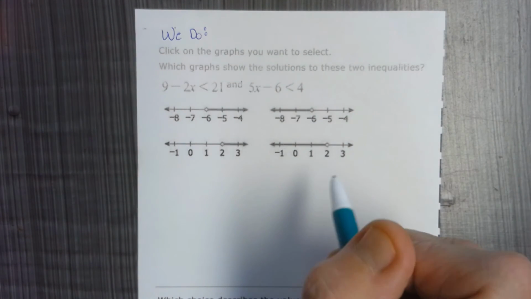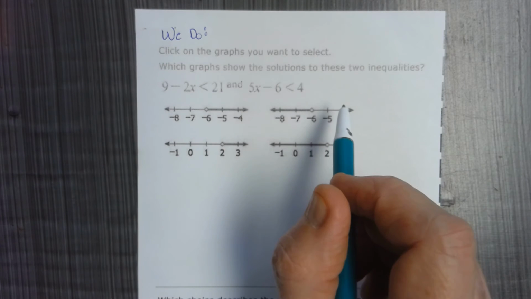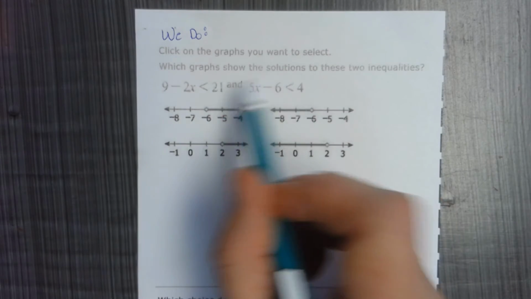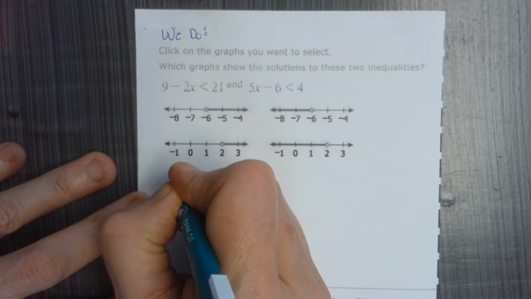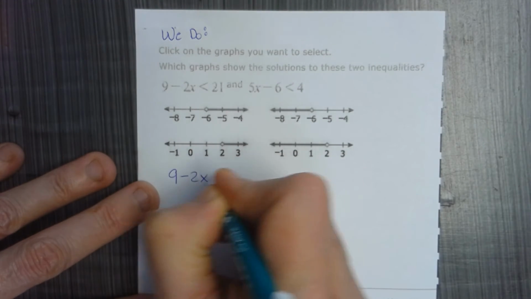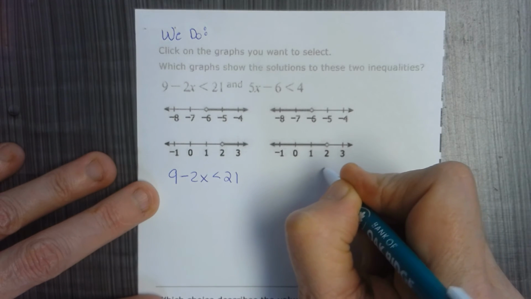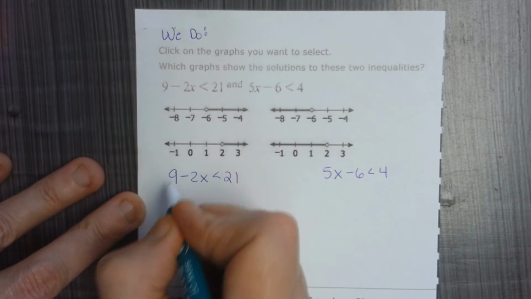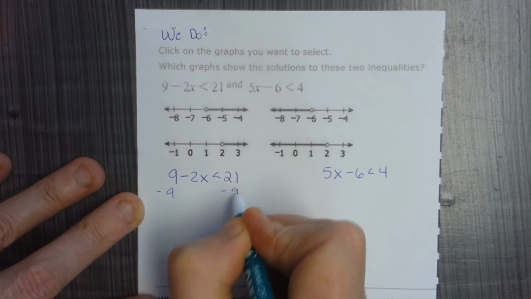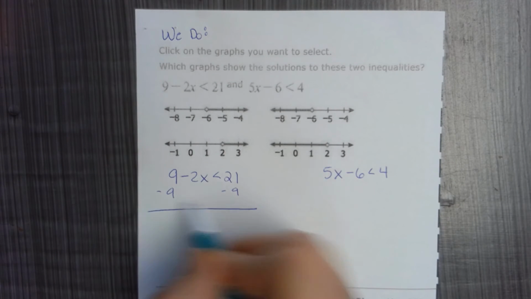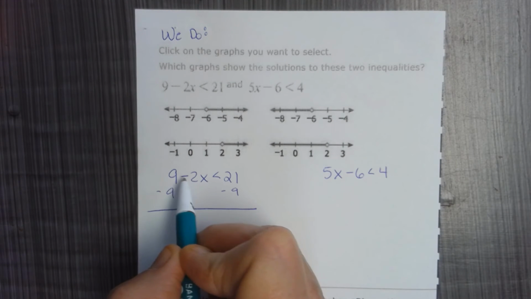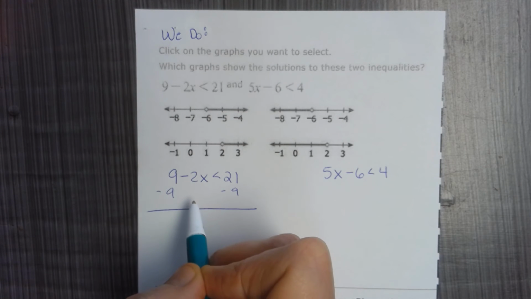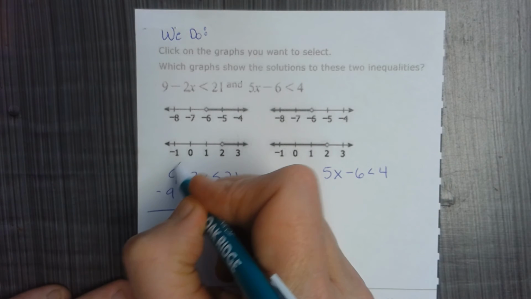So, which graphs show the solutions to these two inequalities? So they're asking for the graphs for both of them. Well, we got to solve them first. So I'm going to come down here and solve these fellas. We're going to subtract 9 from both sides. And you could have made a mistake by adding 9. A lot of people see this subtraction symbol, and they start adding 9, but the subtraction symbol goes with the 2x. It does not go with the 9.